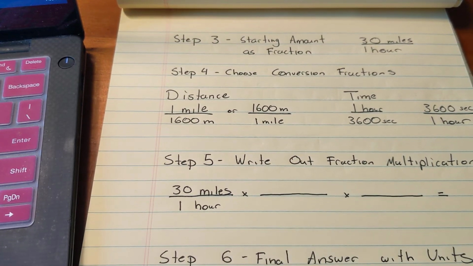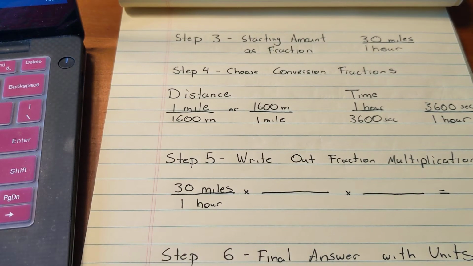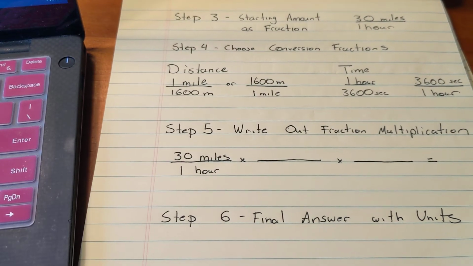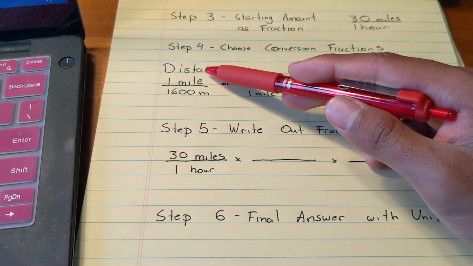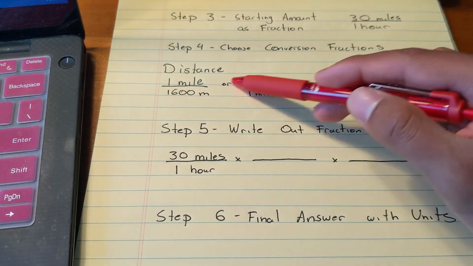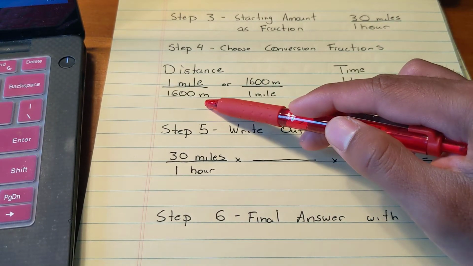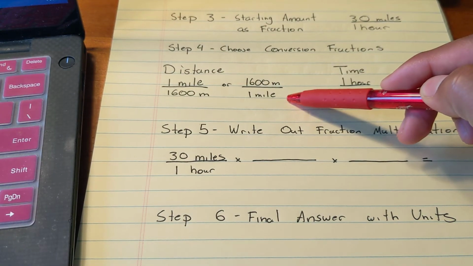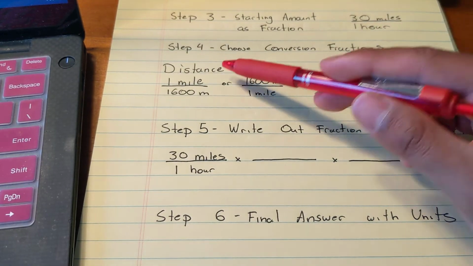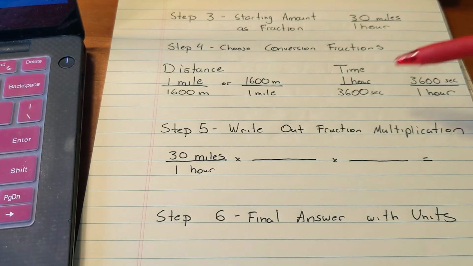All right. So in step 4, we're going to choose our conversion fractions. On the left side, we've got our distance fraction options, 1 mile over 1,600 meters or 1,600 meters over 1 mile. So we're trying to change miles into meters.